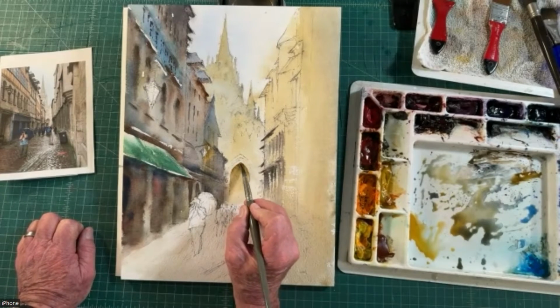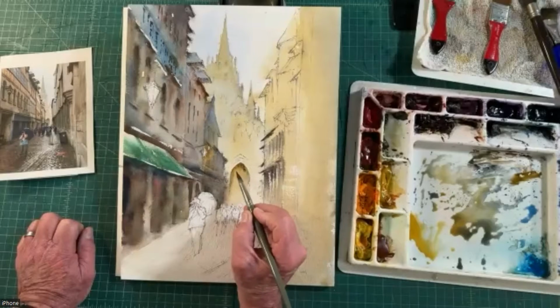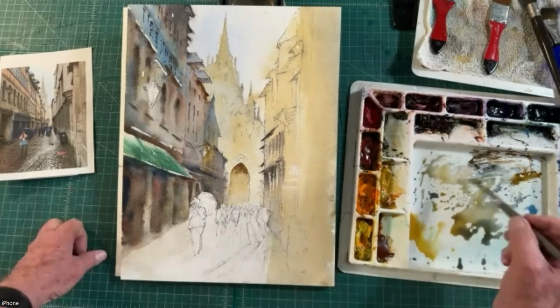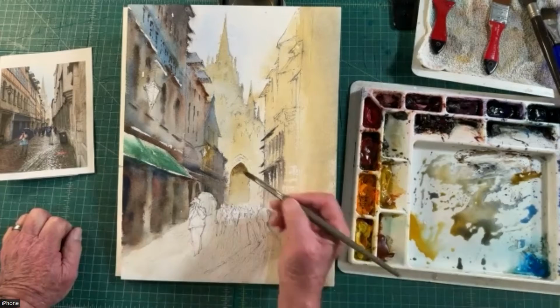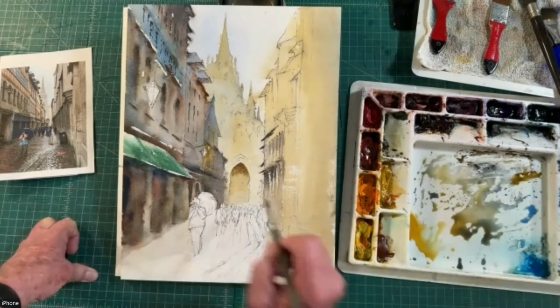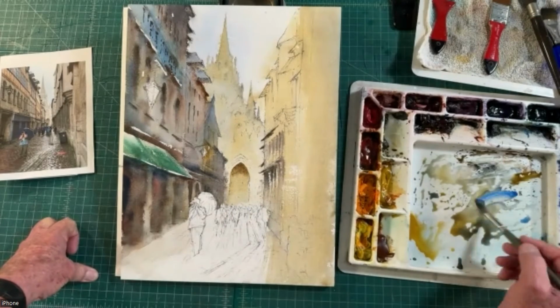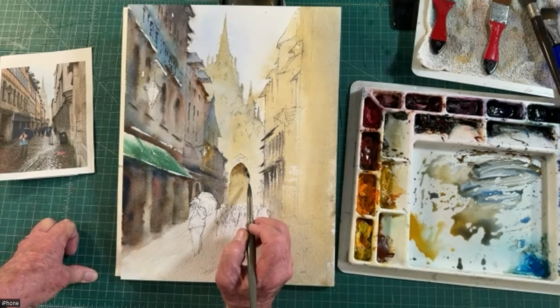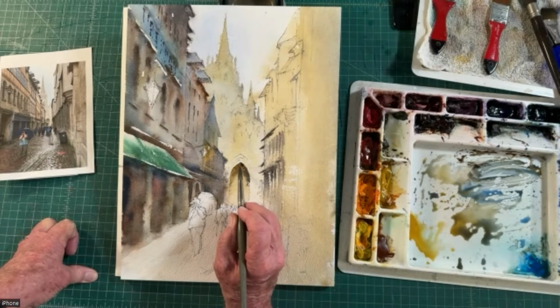And while it's wet, I'll just drop in a little bit of the darker pigment from my palette in my mixing well. And then it tends to lean over to the right side a little bit in value. So I want to get a little bit more value coming down this side than I do on the other side.